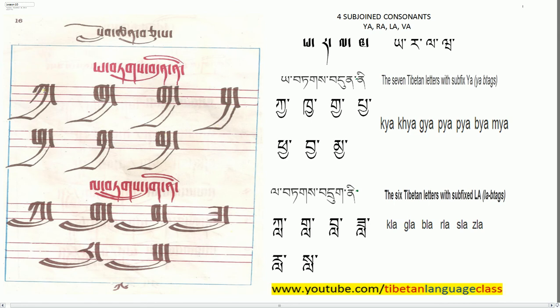So this would be Ka, Yata, Kya; Kha, Yata, Khya; Ga, Yata, Gya; Pa, Yata, Cha; Pha, Yata, Cha; Ba, Yata, Cha; Ma, Yata, Nya.